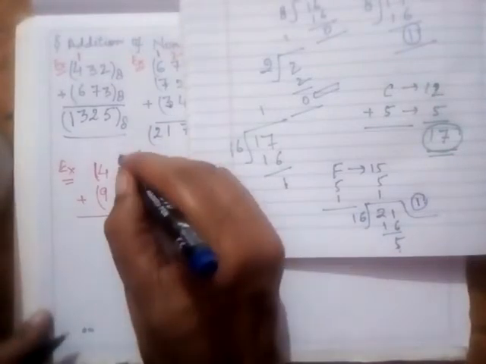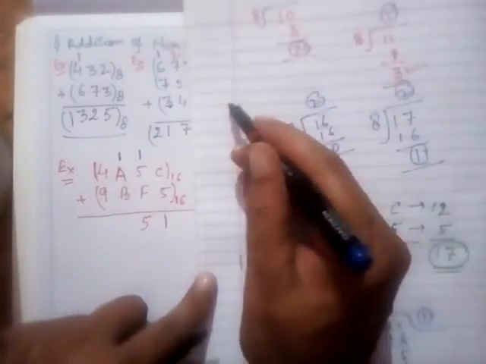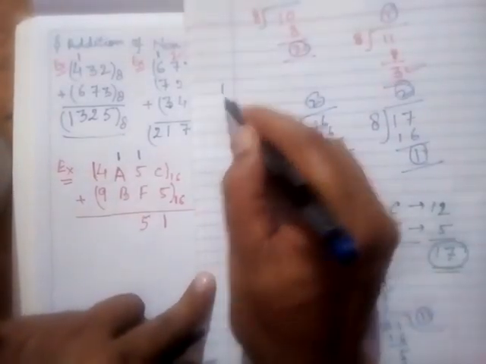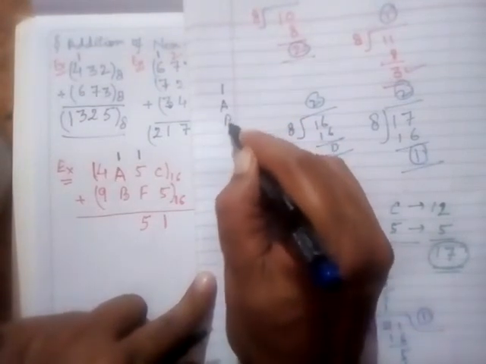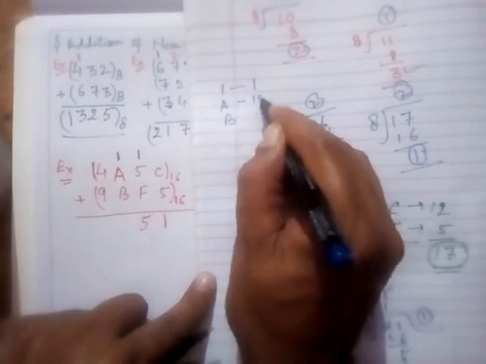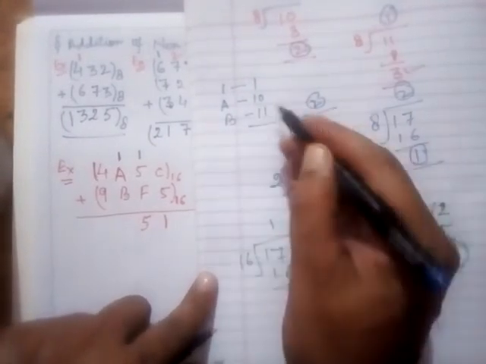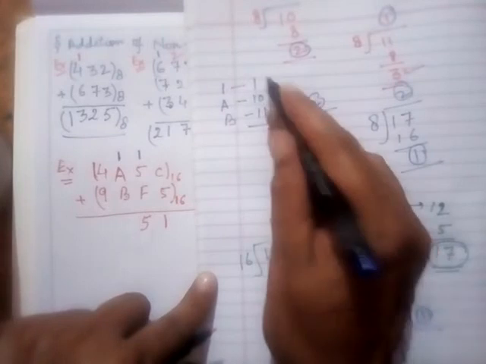It is carry. Now I have to add 1A and B. 1 is 1 as it is. A corresponds to 10 and B corresponds to 11. If I add these, it will be 22.